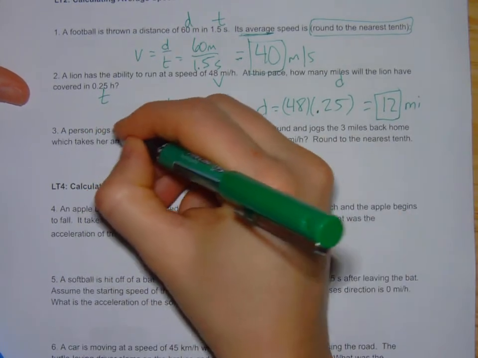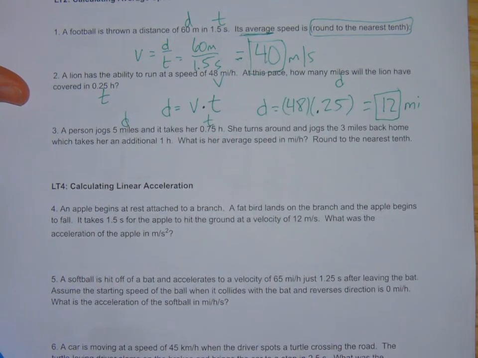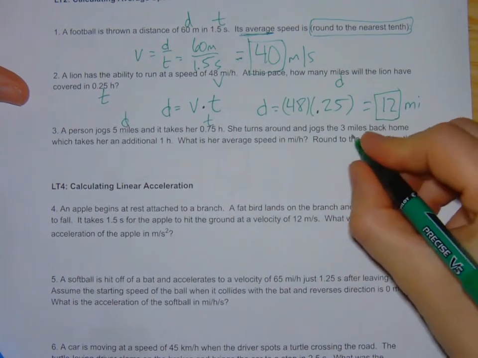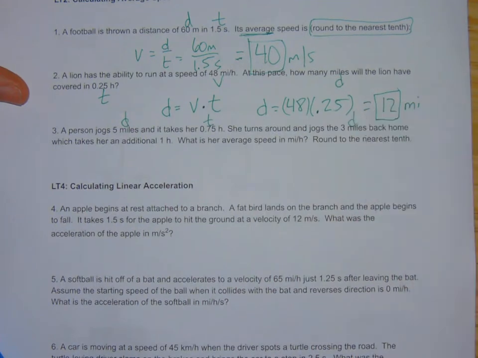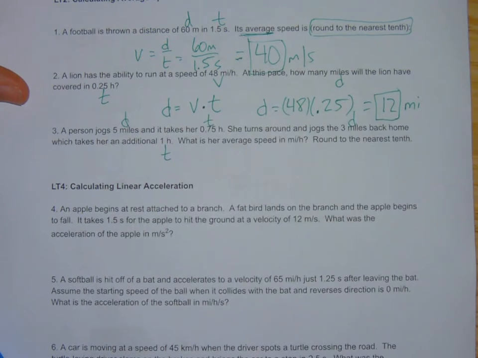Number 3. A person jogs 5 miles. There's a distance. It takes her 0.75 hours. There's a time. Uh-oh. She turns around, jogs 3 miles. Distance. Takes her an additional hour. Ooh, she's slowing down. This is one where we want average speed, but we have 2 different distances and 2 different times.